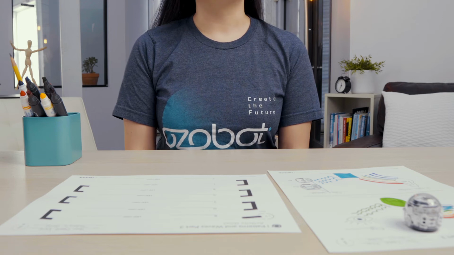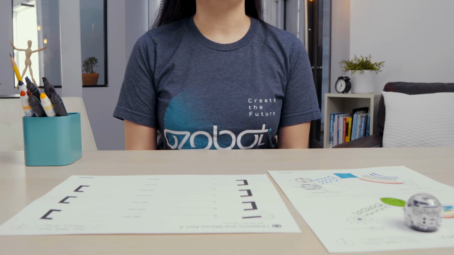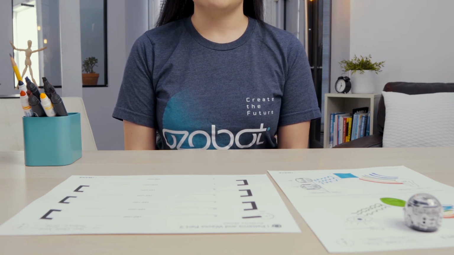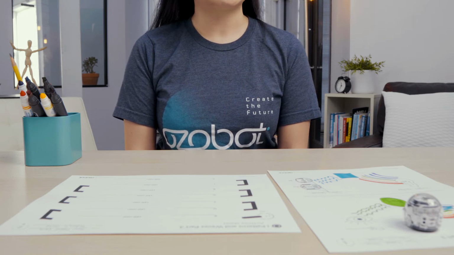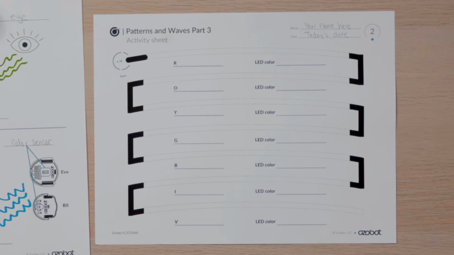Part of the fun with Ozobots is being able to tell them what to do using your programming skills. When you are programming using color codes, how do you know what your Ozobot is seeing? Look at page 2 of your activity sheets. Earlier, you learned about the color spectrum of visible light and the colors abbreviated by Roy G.